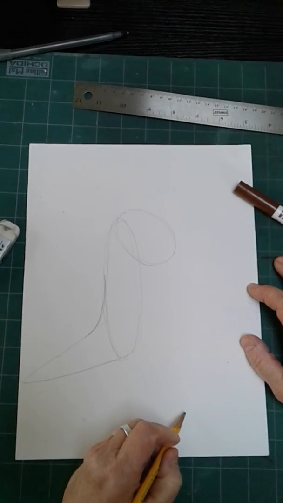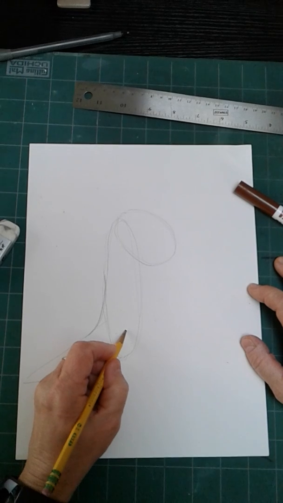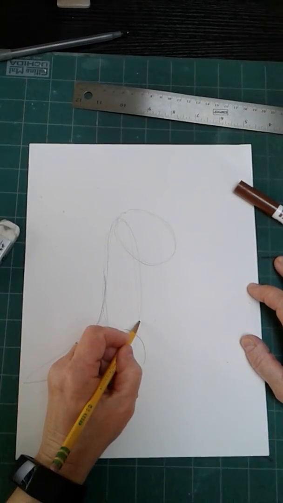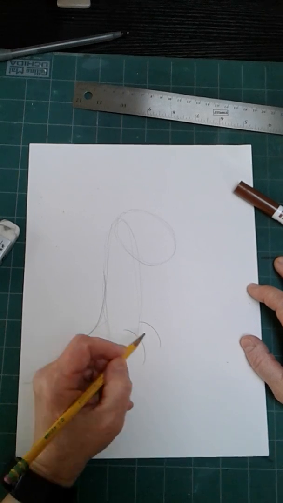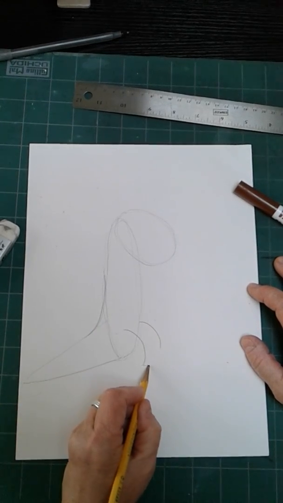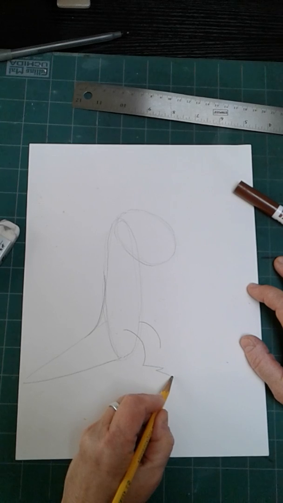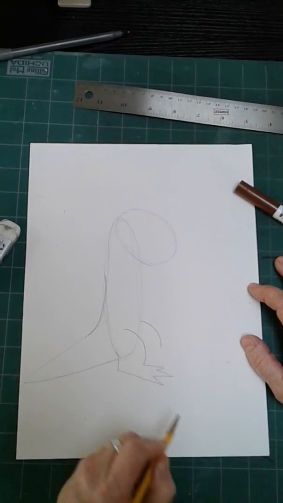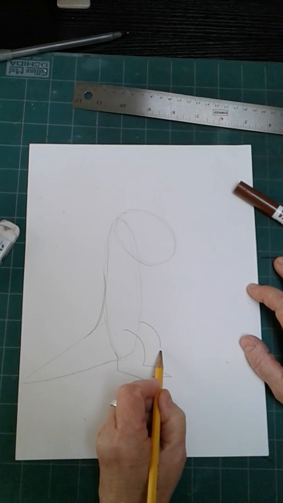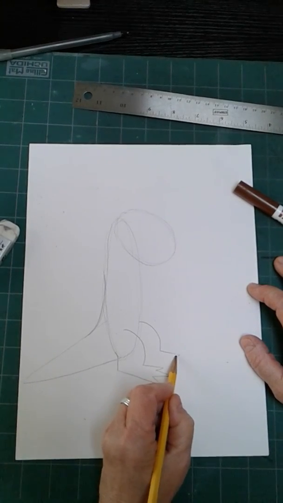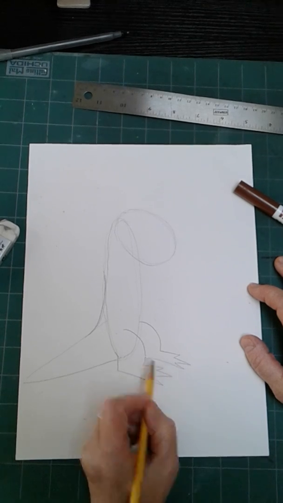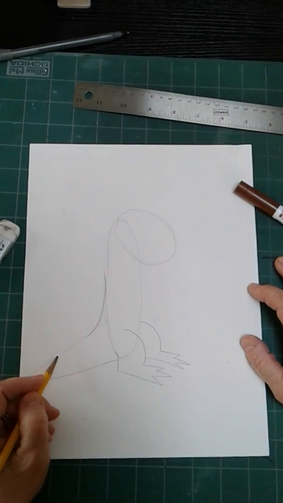Okay, I'm going to give him some legs. I'm going to draw a curve here, and I'm going to draw a curve there, and I'm going to give him 3 long pointy toes. Come back to his body. And 3 zigzag pointy toes for the other leg. Okay, now he's got his 2 legs.